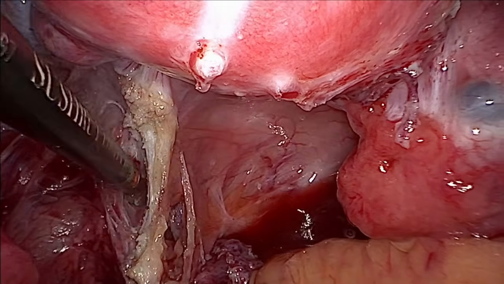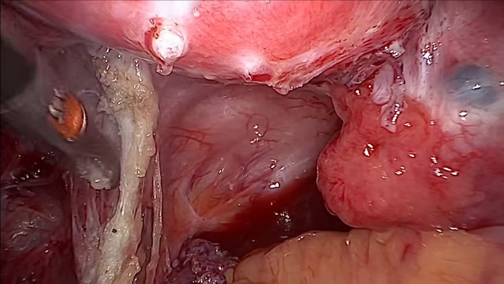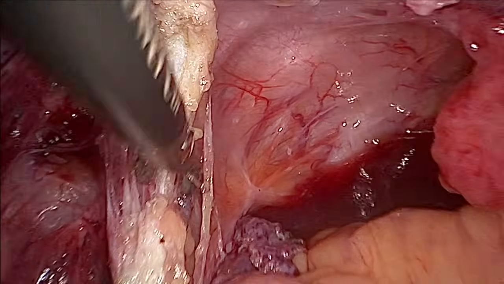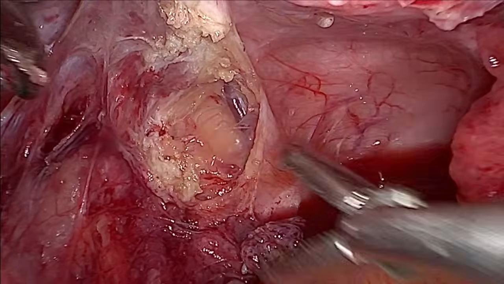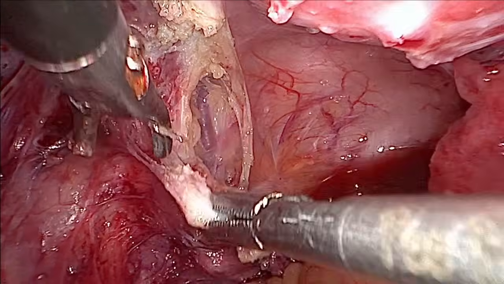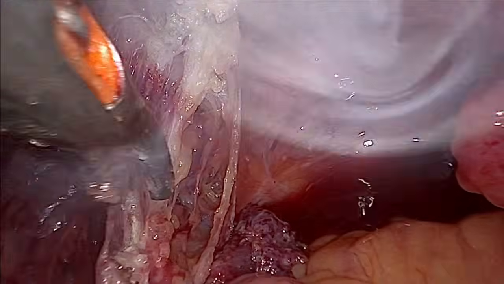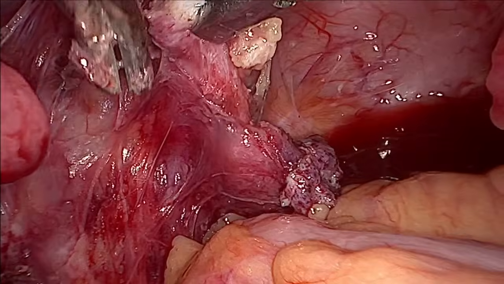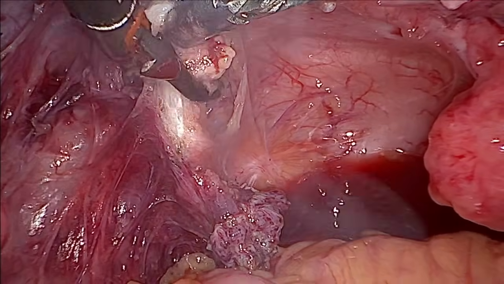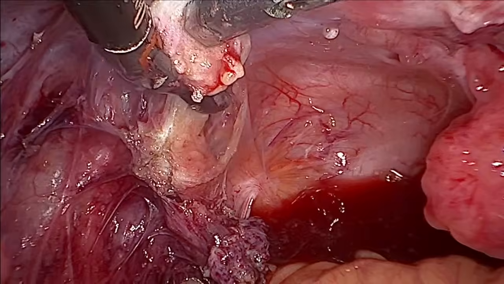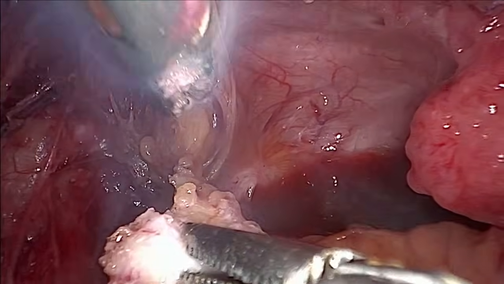To be very careful here. Sometimes you may be very close to the veins here. You can see the vein here. This is the fibrosis we need to remove. We will remove this fibrosis now.